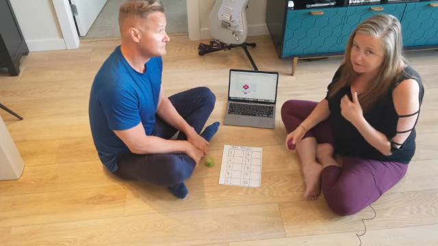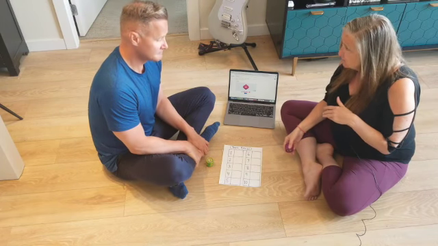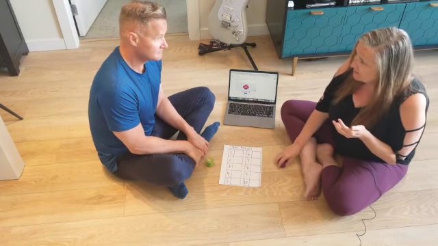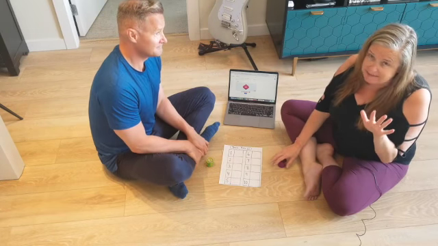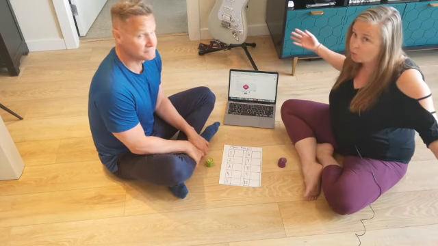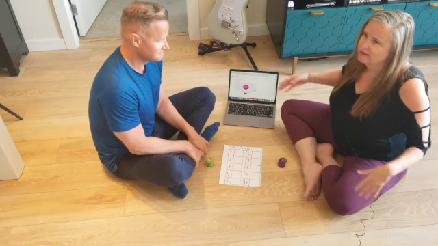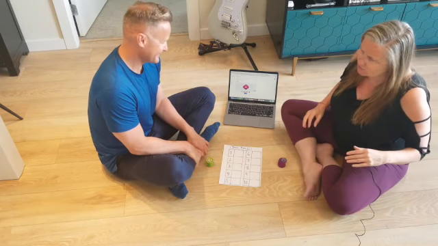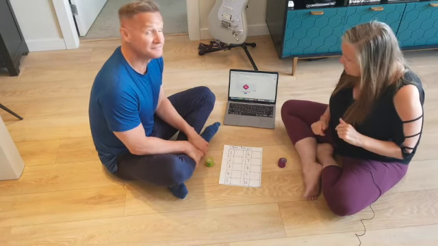Now, we are starting with 10 chips each. You don't have to play with 10 chips each. You could play with 5 chips each if you want a short game. You could play with 20 if you want a longer game. You could play with 50, but I think that might be too long. So you decide what you want to do.